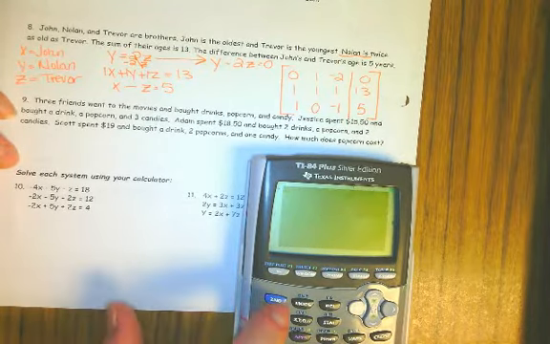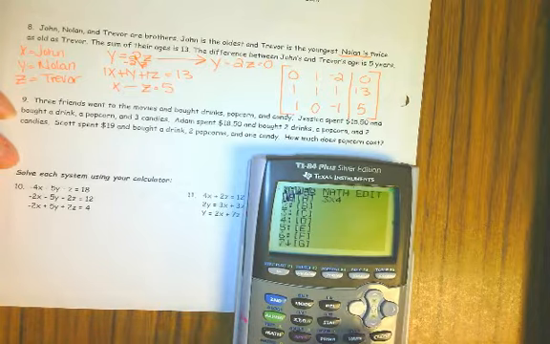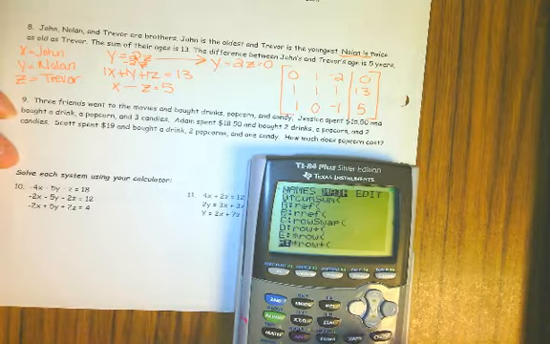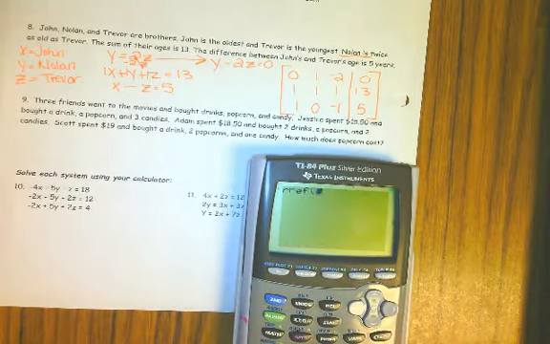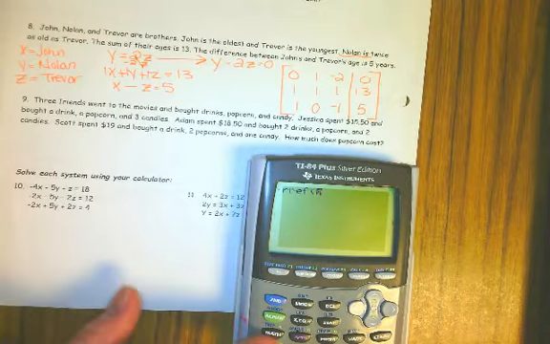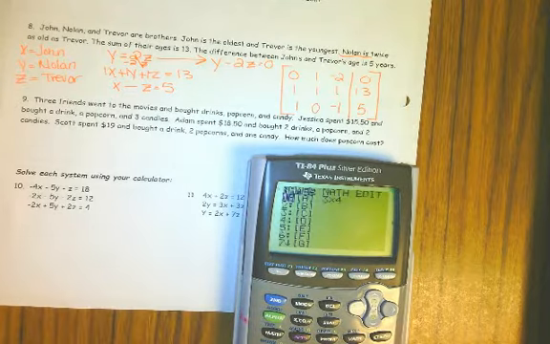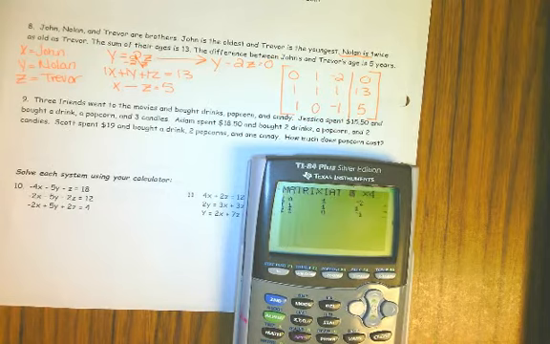Okay, so out of the matrix, go back into the matrix, go over to math, go down to that ref again. You can also get to it by doing alpha apps. And hit enter. Now go back to the matrix and tell it to use A. So enter, enter. I can tell something's not right there because I don't think the answers are supposed to be that way. So I'm just going to go back to my matrix just in case and make sure I put everything in correctly.